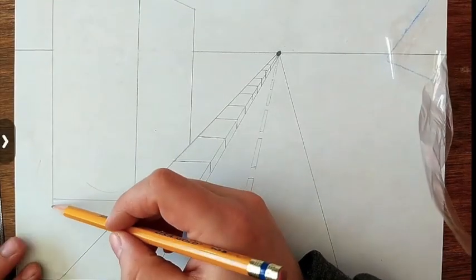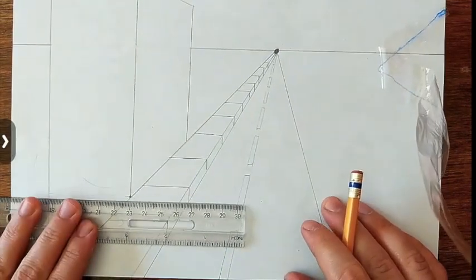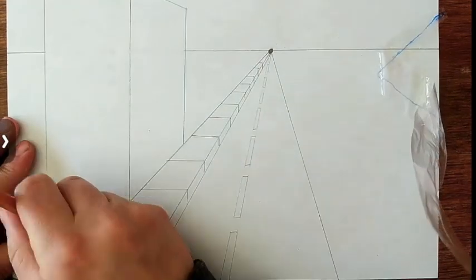Now, if you took this line and pulled it all the way down, your building might look kind of funny right now. To cut that building off, you need to go from the front corner of your building with a horizontal line across, and then it should look proper.